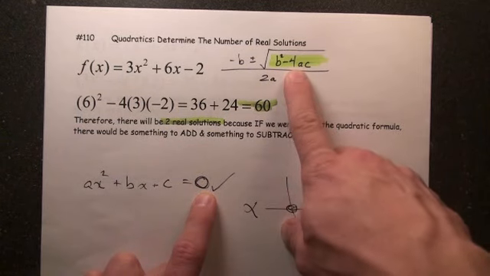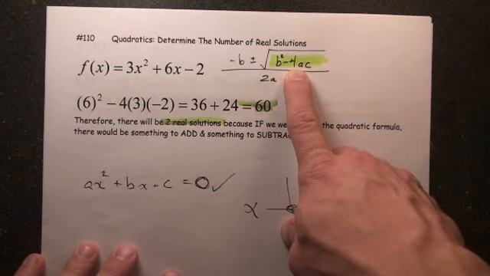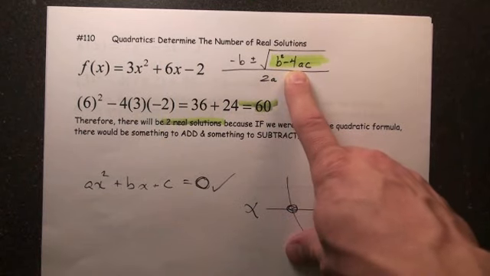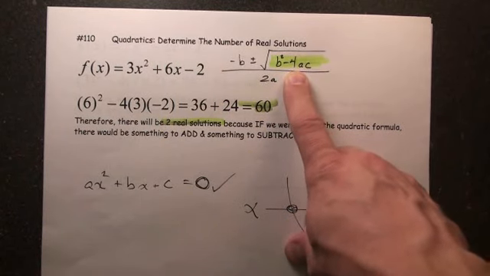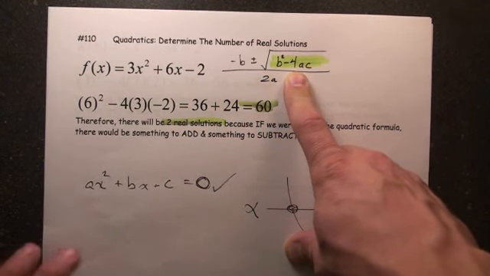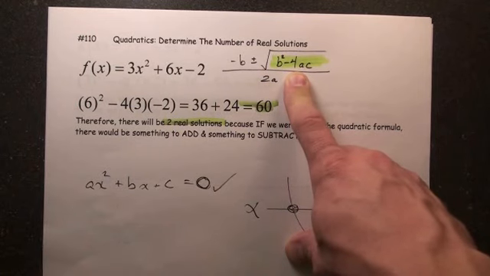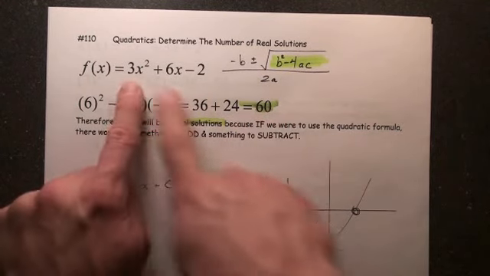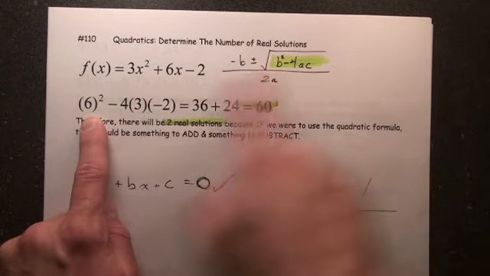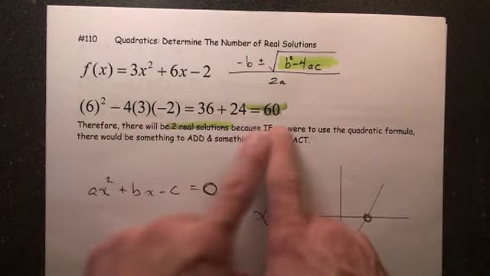Now, underneath the square root is what's called the discriminant. Discriminant with an A-N-T at the end. What it does is allow us to figure out how many solutions we're going to have. In this case, f of x, if you did b squared minus 4ac, the stuff underneath the square root, the discriminant, that ends up being positive 60.